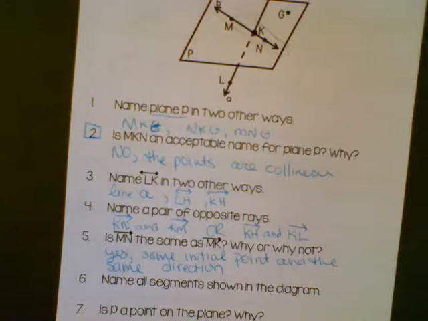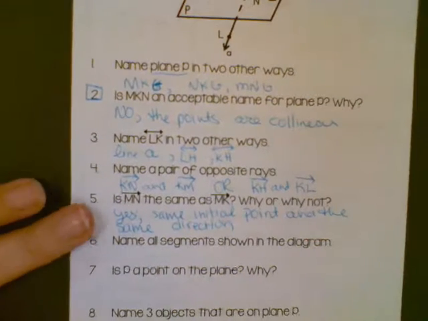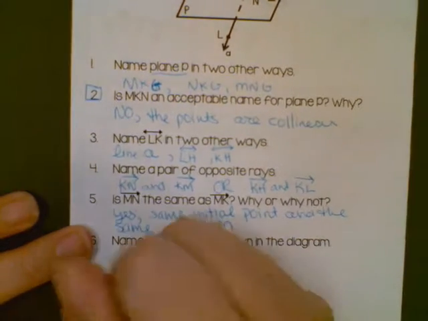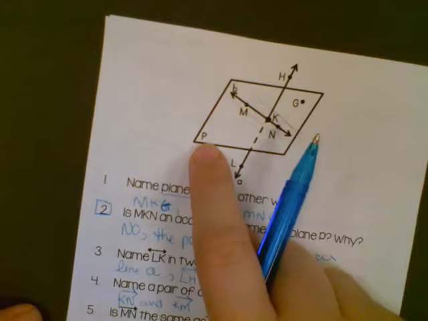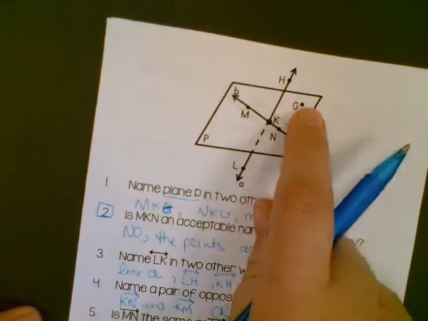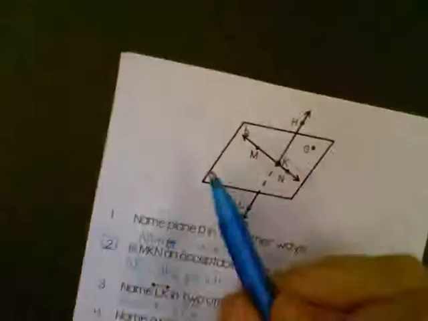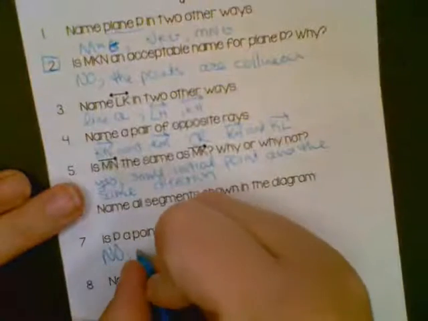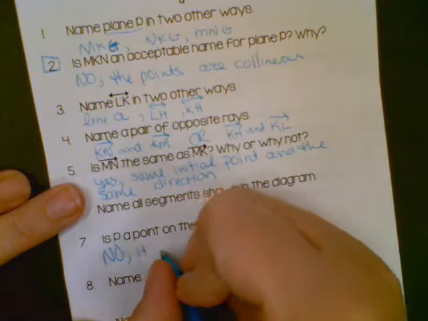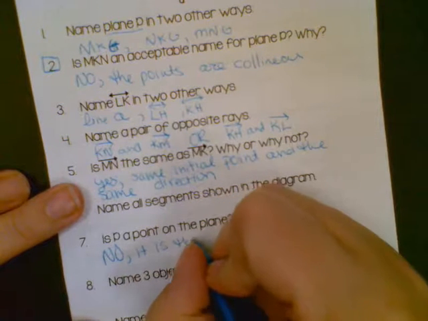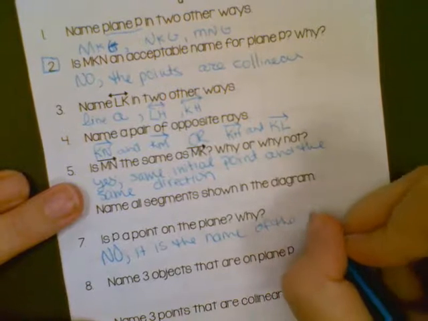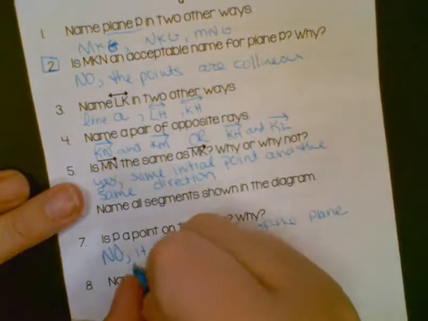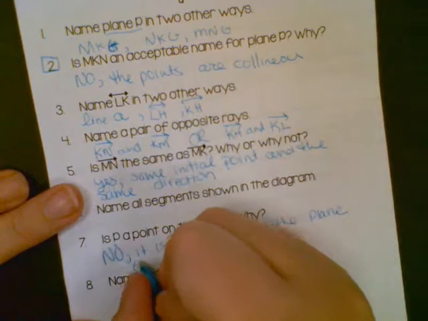Okay, so let's take a look at question 7. Is point P on the plane? Very good. I hope you said no. It's not on the plane. Remember, that is the name of the plane. So we know it's not a point because it doesn't actually have a point with it like G does. And they usually try to put them off in the corner too. And another way to tell is that there's no point there.